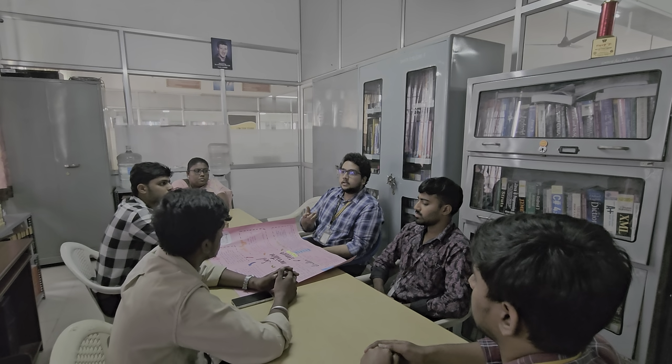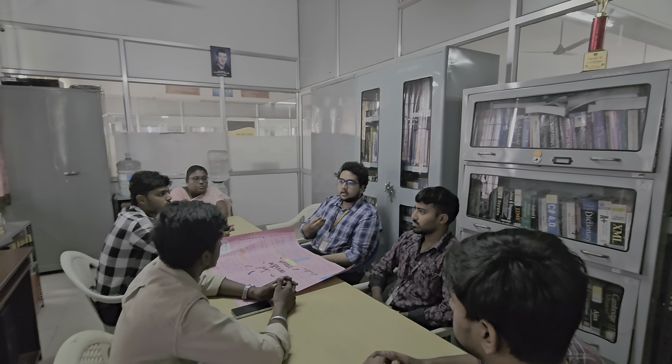Now I'll be talking about the ideation part. The ideation we have brought here is that we have implemented a sensor into the soil that is present in the lands, and from that we will understand how much moisture is there in the soil.